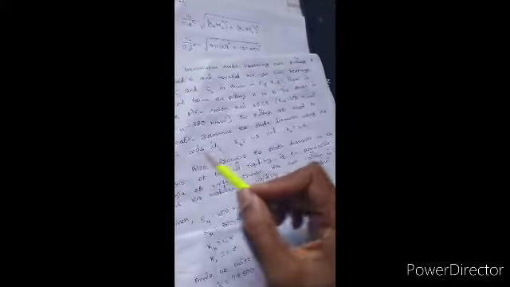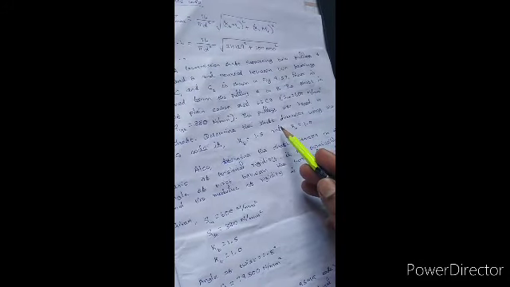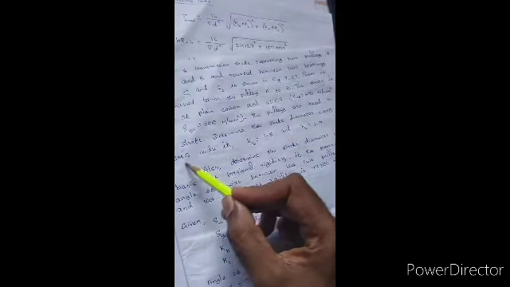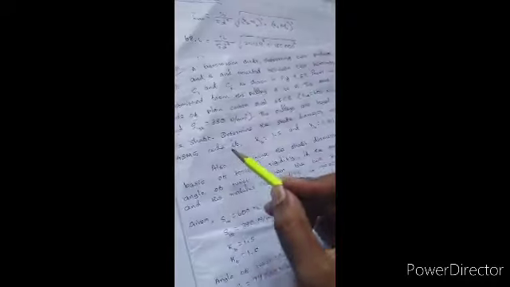The bullies are key to the shaft. Determine the shaft diameter using the ASME code. In the previous problem, we used the normal strength method, the bending strength method. But now they told us to use the ASME code to solve this problem.